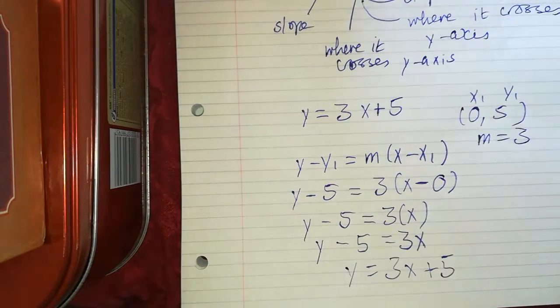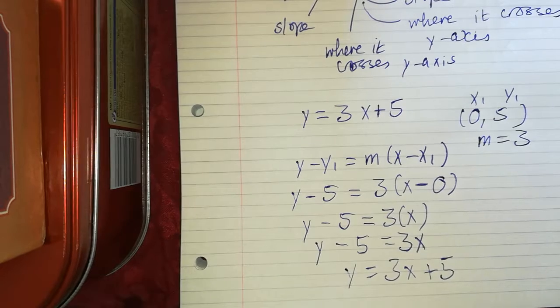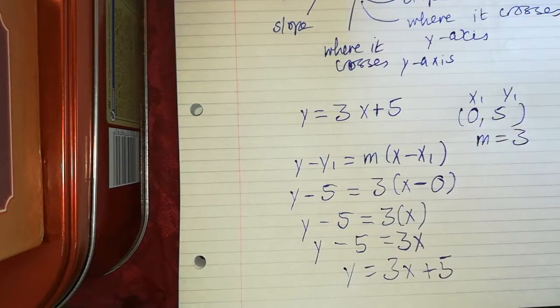So we get the same answer either way, but with y equals mx plus c, we just need to know where it crosses the y-axis.